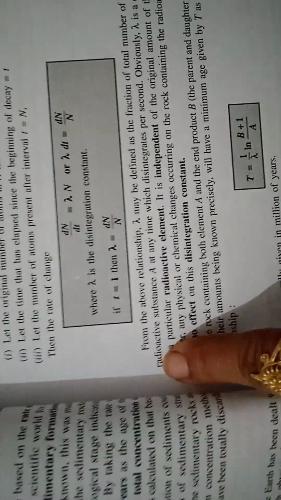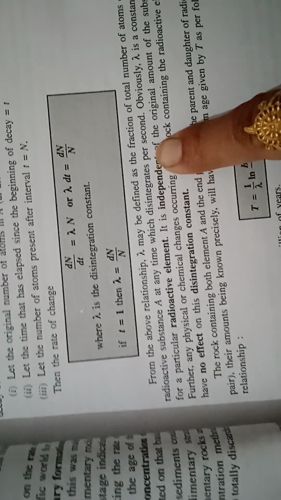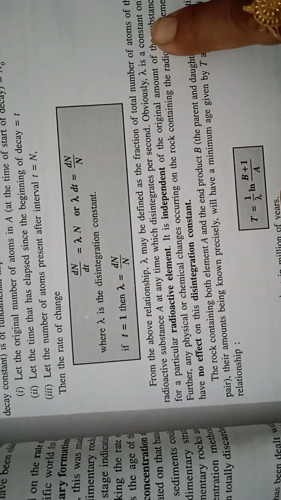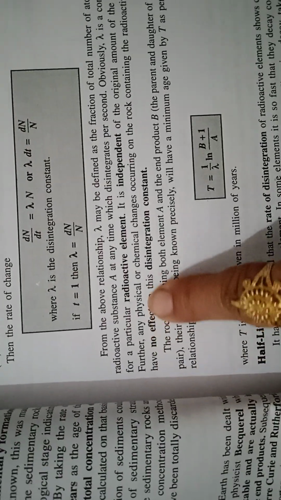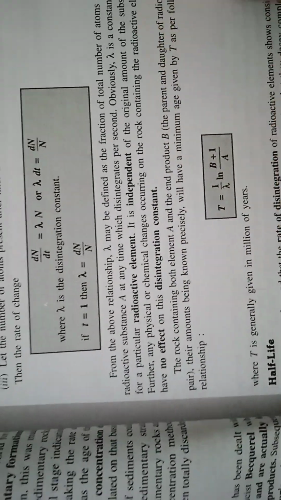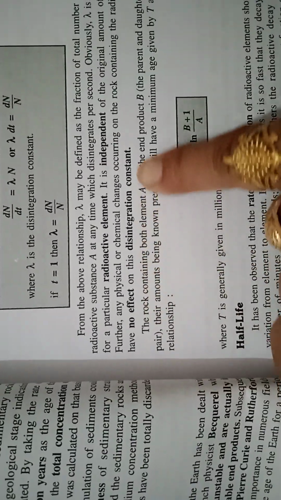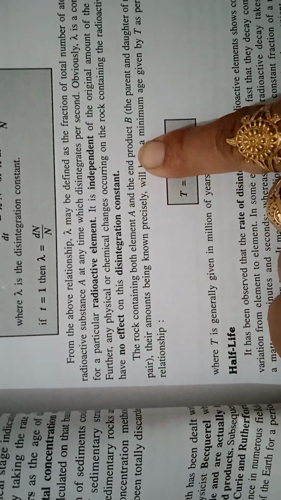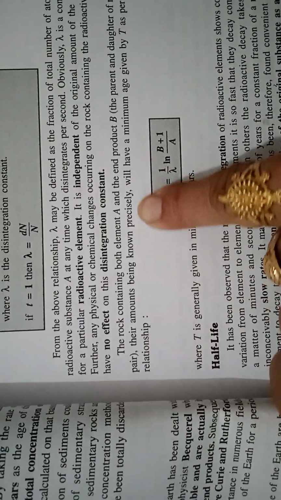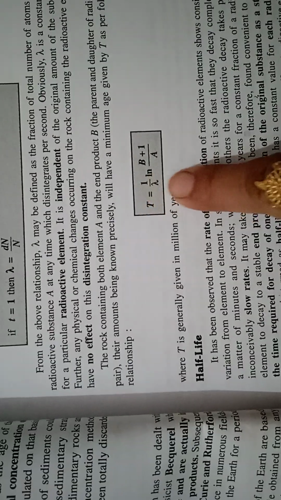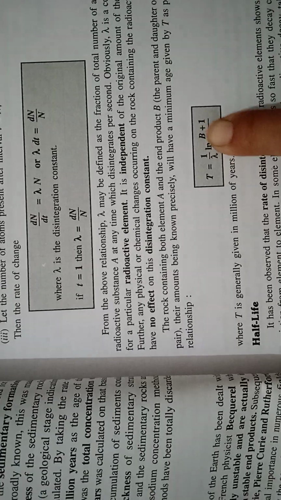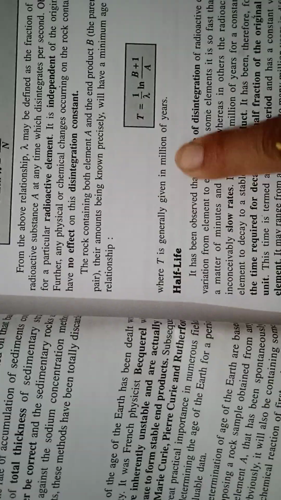From the above relationship, lambda may be defined as the fraction of the total number of atoms of the radioactive substance A at any time which disintegrate per second. Obviously, lambda is a constant only for a particular radioactive element. It is independent of the original amount of the substance. Further, any physical or chemical change occurring in the rock containing the radioactive element has no effect on this disintegration constant. The rock containing both element A and the end product B, the parent and daughter of the radioactive pair, their amounts being known previously, will have a minimum age given by T as per the following relationship: T is equal to 1 by lambda times ln of (1 plus B upon A), where T is generally given in millions of years.